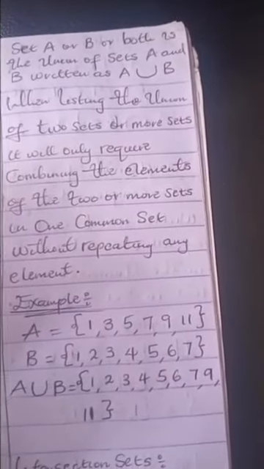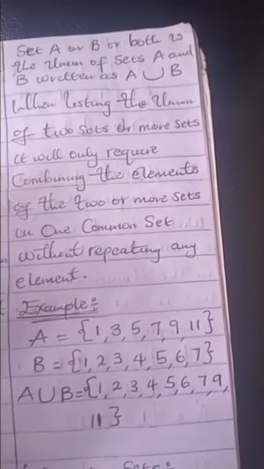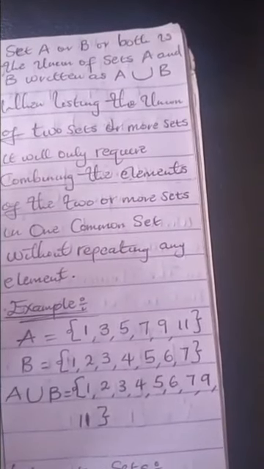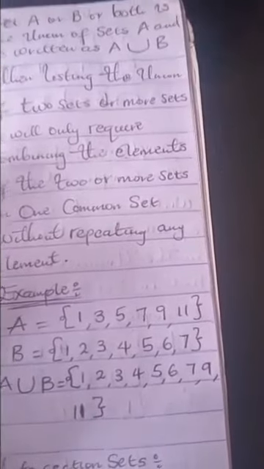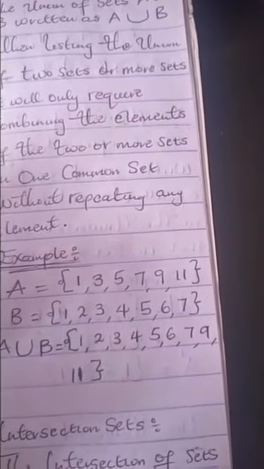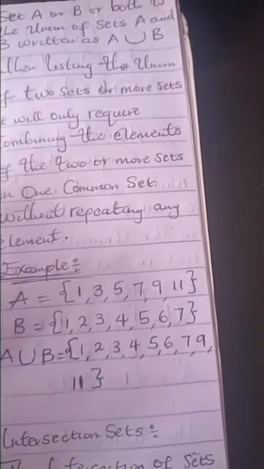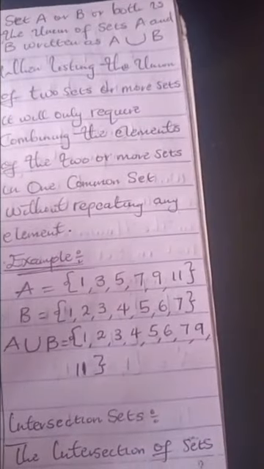When listing the union of two or more sets, it will only require combining the elements of the two or more sets in one common set without repeating any elements. For example, we have set A: 1, 3, 5, 7, 9, 11. We have set B: 1, 2, 3, 4, 5, 6, 7. Now we have 1 and 1. So A union B, we have 1 and 1.